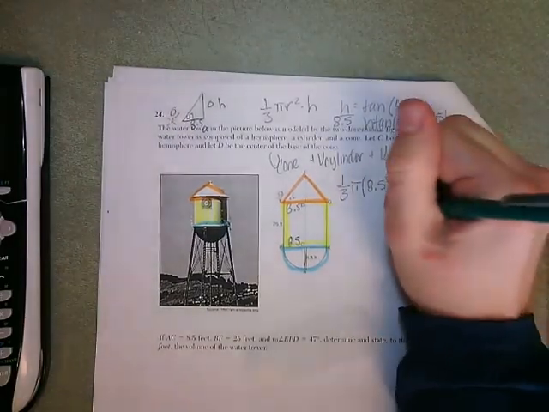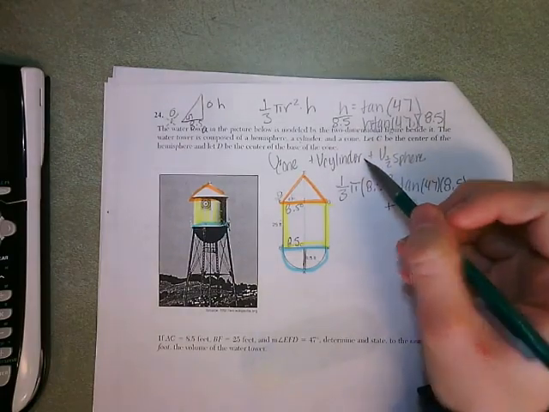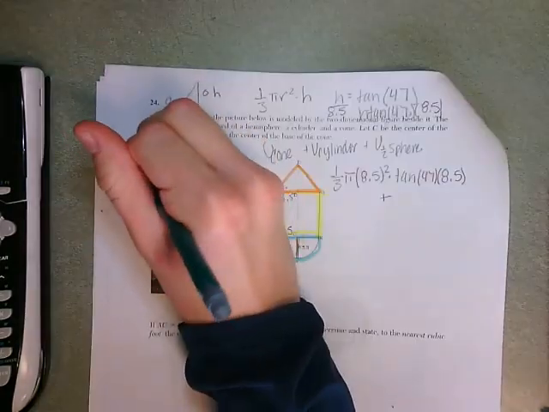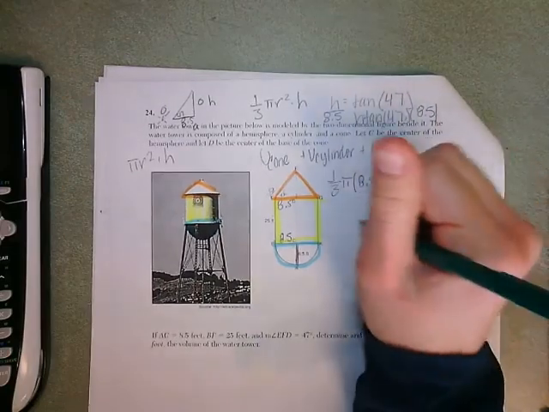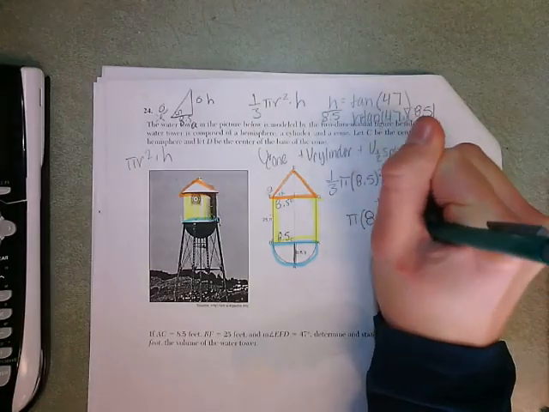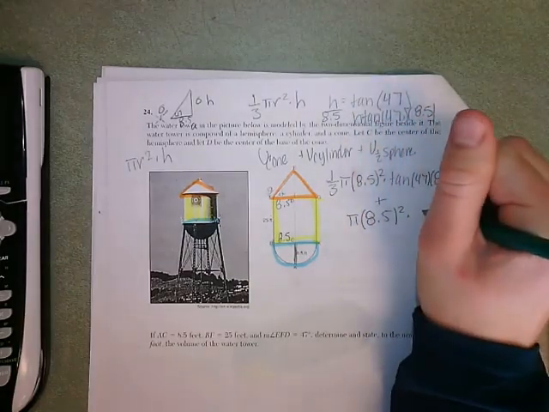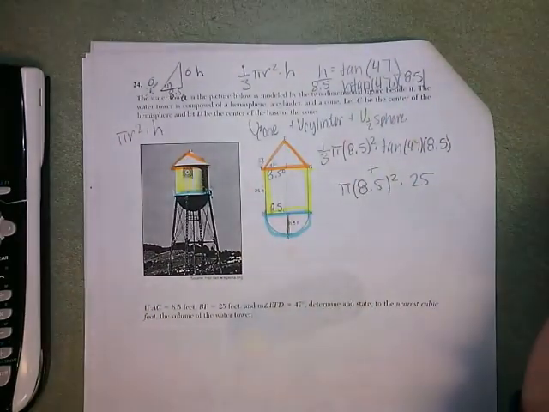Now, we're going to add this to the volume of the cylinder. The volume of a cylinder is pi r squared times the height. So pi, our radius is 8.5 squared, times our height, which is 25. Okay, that was pretty simple.